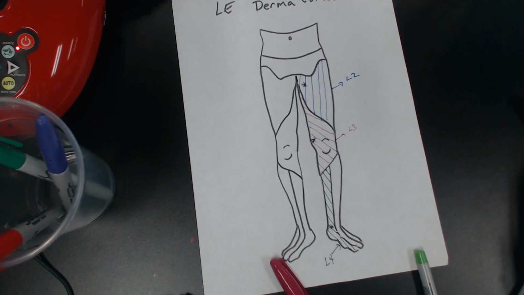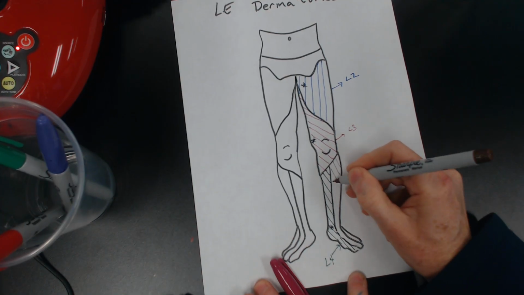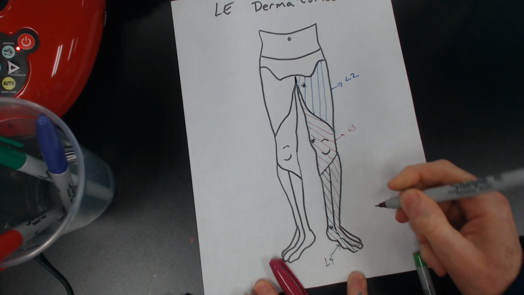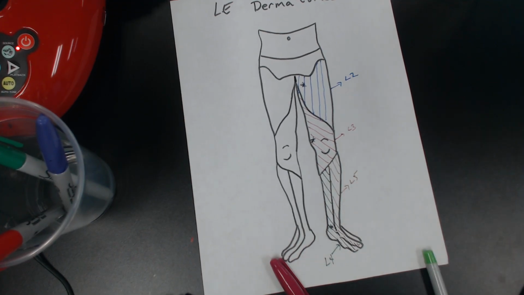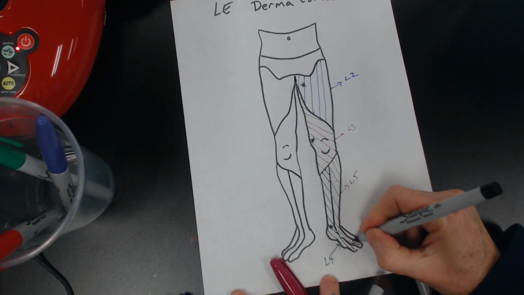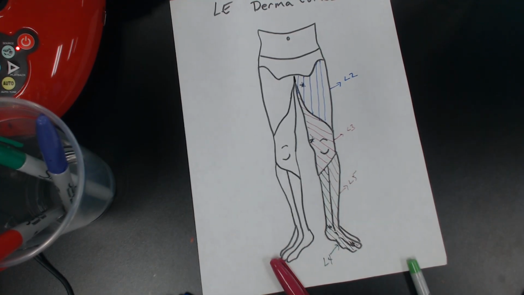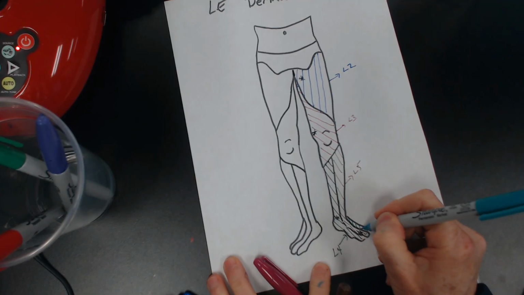L5 is going to be this area here. And you're specifically testing here. And then S1 is lateral foot.